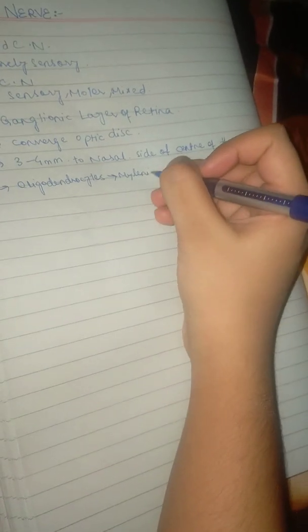And these nerve fibers are myelinated by oligodendrocytes, which are basically the myelinating cells in the central nervous system, and they myelinate the cranial nerve fibers or axons.